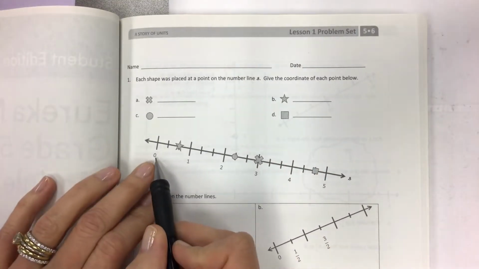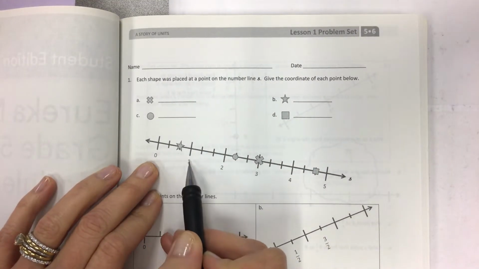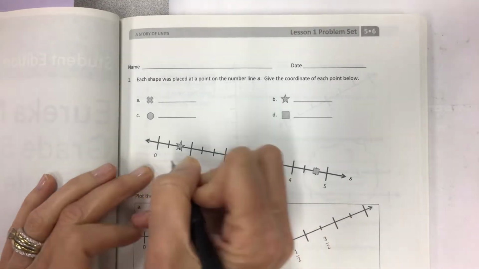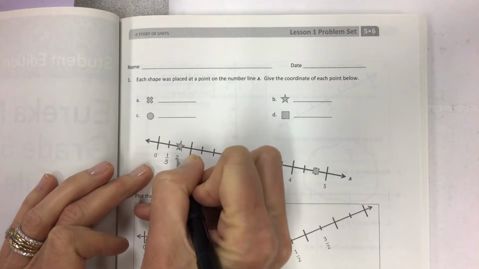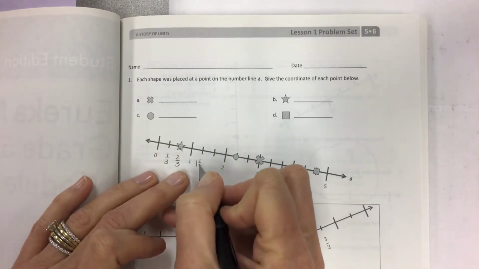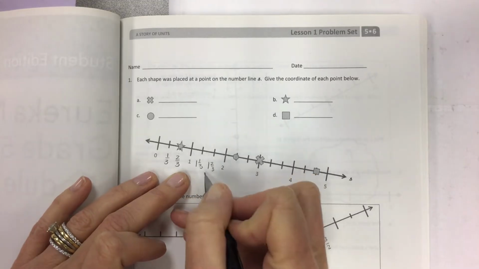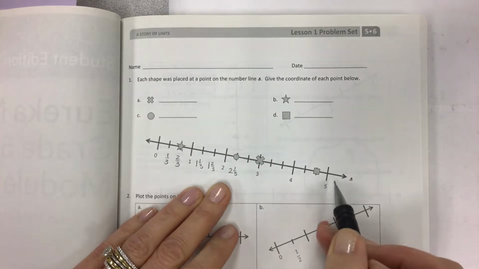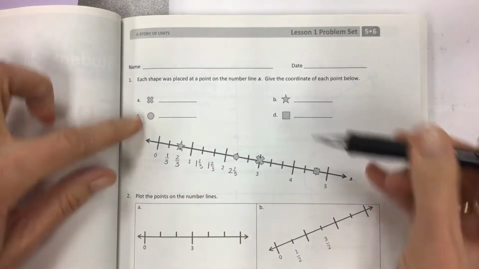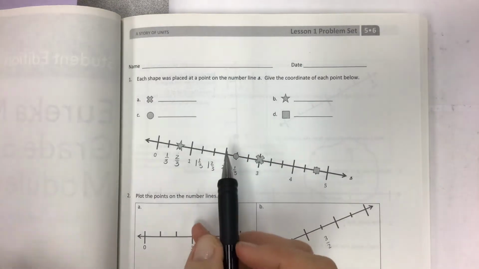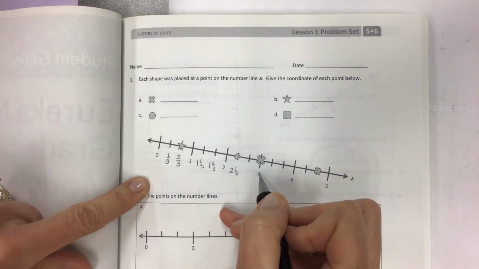So this number line has 0 here, 1, 2, 3. Every 3 marks, we have a whole number. So you know that each one you could label with thirds. And this could be 1 1/3 and 1 2/3, etc. And 2 1/3 and 2 2/3. But all we really need to know are the locations of these shapes on the number line. So easy peasy and fun. So this one is at 3.